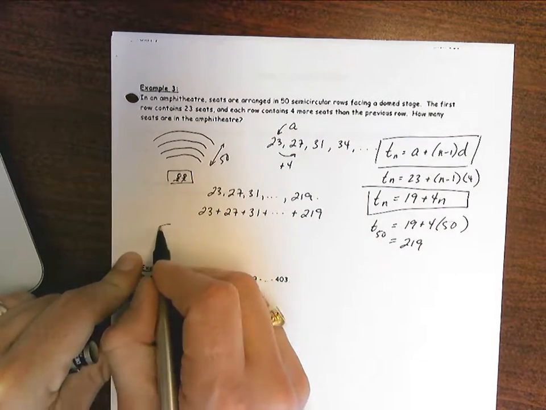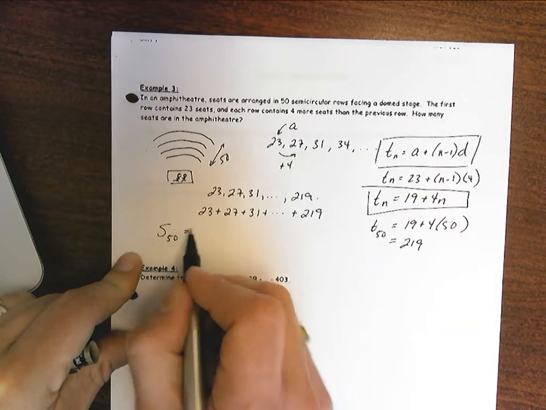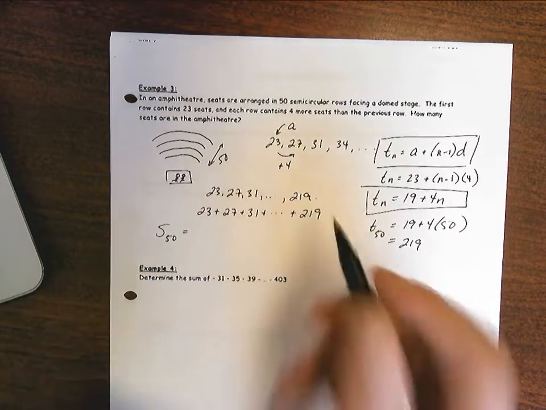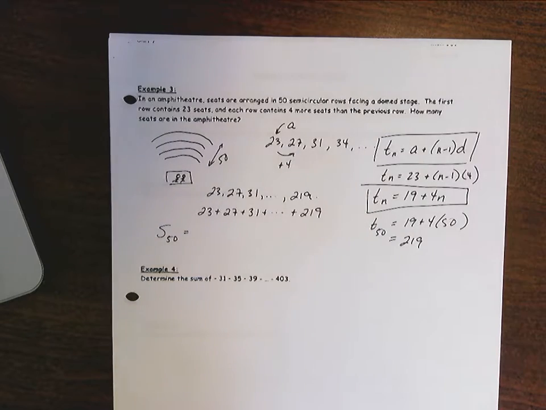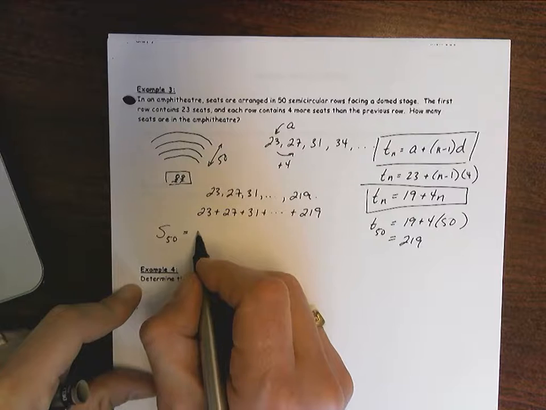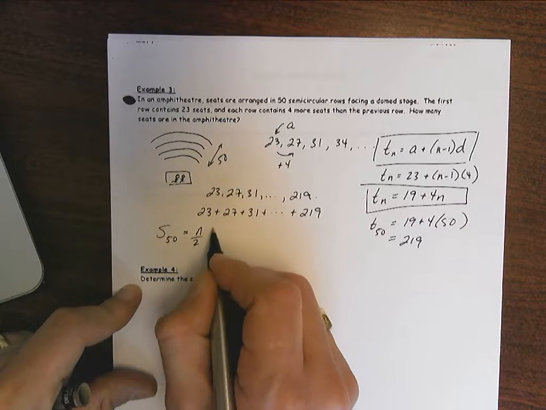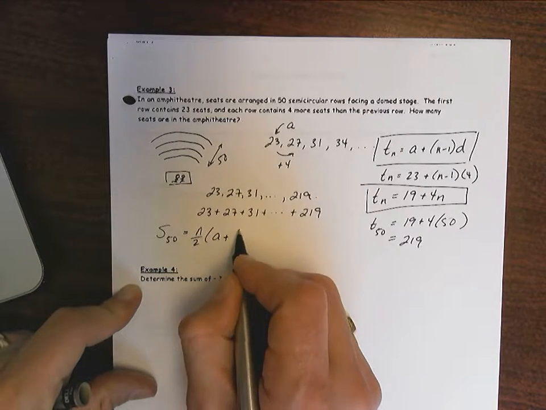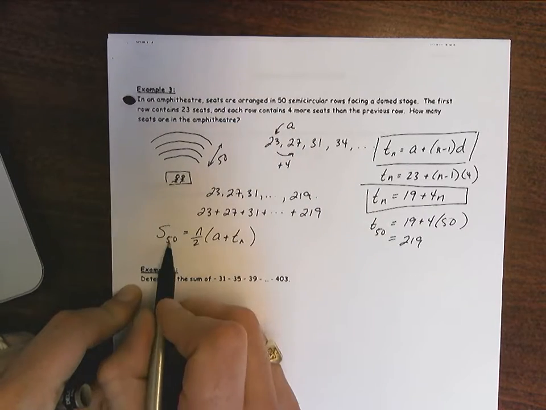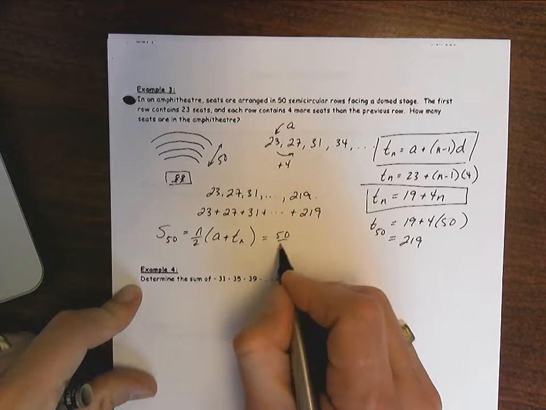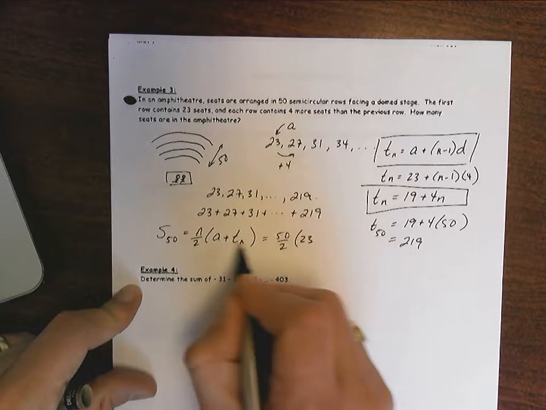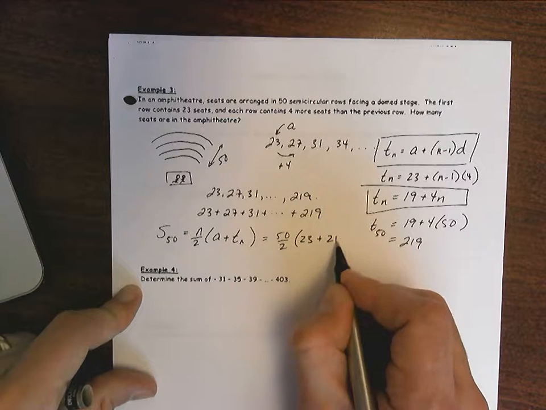So the sum of the first 50 terms in this series is going to be given by one of the two formulas that we talked about earlier. Which formula would I like to use? Well, I would like to use this formula, where it's n over 2 times (a plus t sub n). Because if I'm after the first 50 terms, I know that n is 50, I know my first term is 23, and I know my last term is 219.